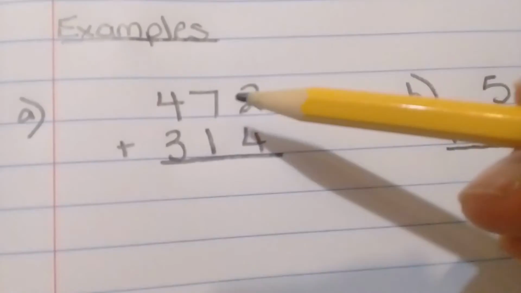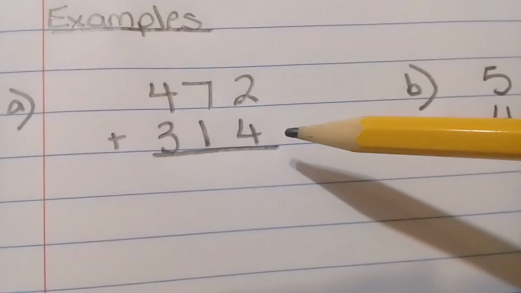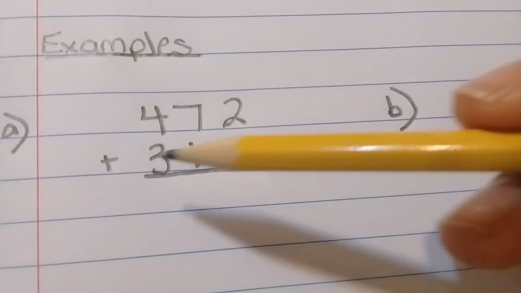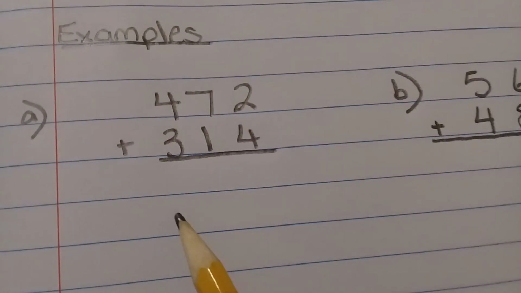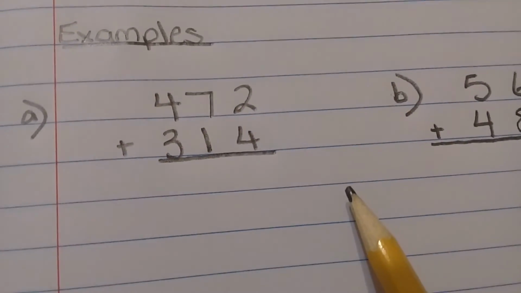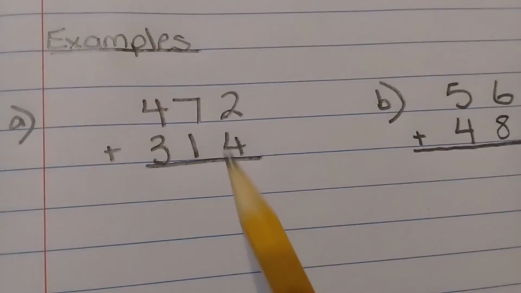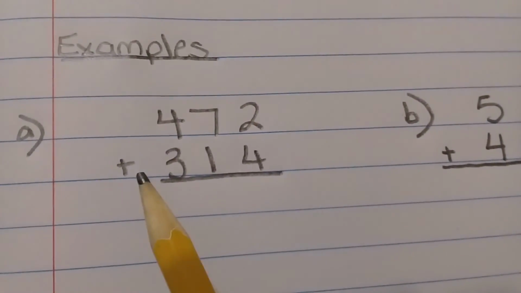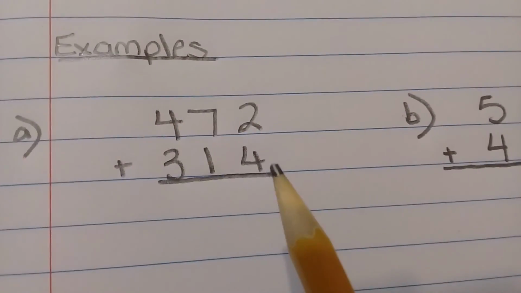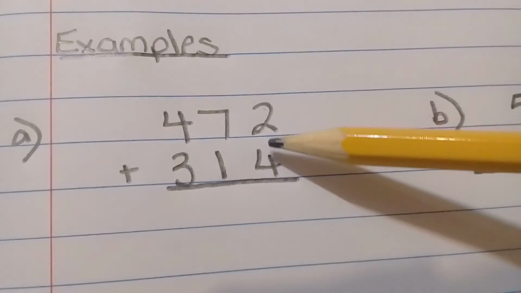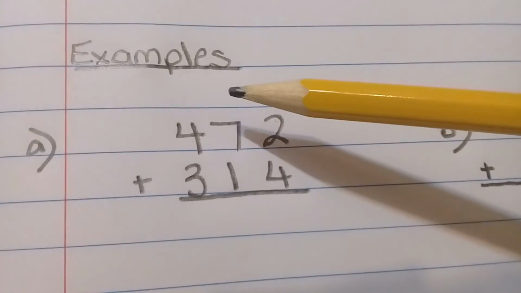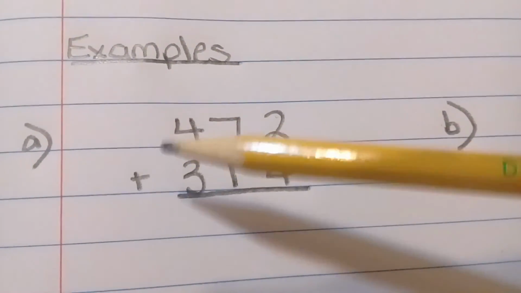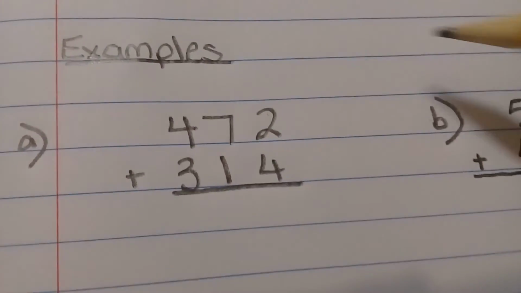A, 472 plus 314. Now, you're not always going to get addition problems handed to you like this. They might come horizontally going like 472 plus 314, or it might be in a word problem. What you will need to do is stack them one on top of the other. It doesn't matter which order you put them in for addition, but make sure they're lined up by place value. So this column here is the ones place, then the tens place, then the hundreds place, and we could go over to the thousands, 10,000s, and so on.